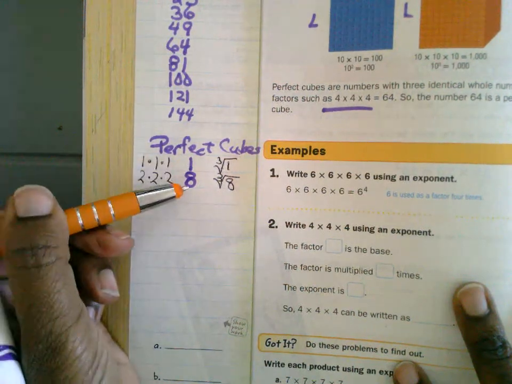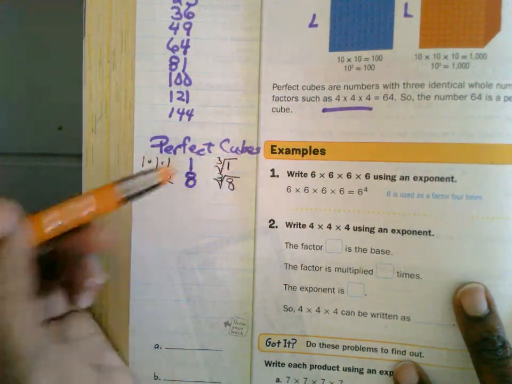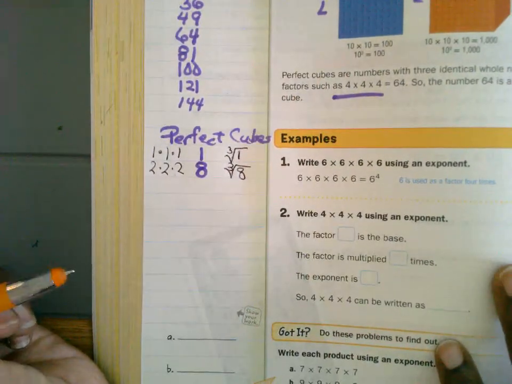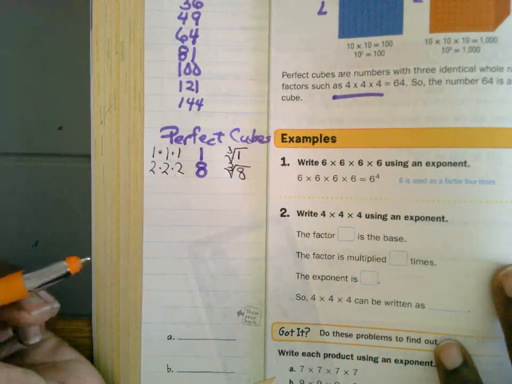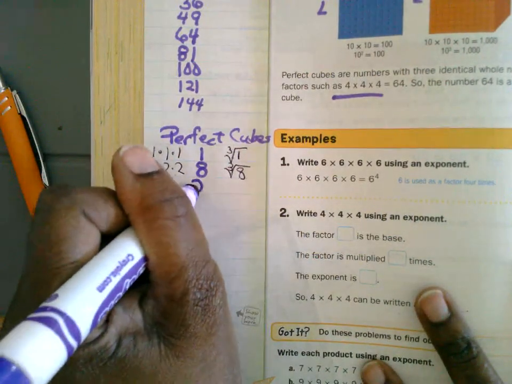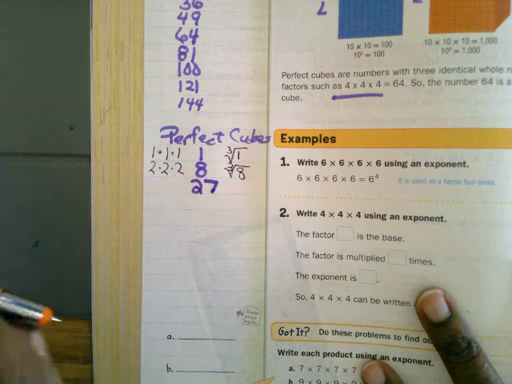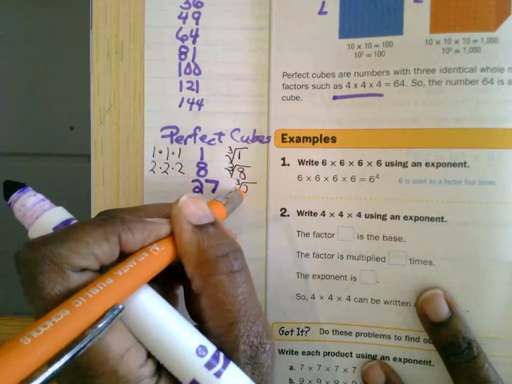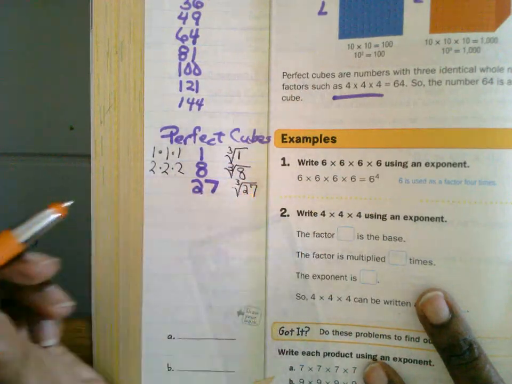So 1 and 8 are perfect cubes. The next one would be 27.